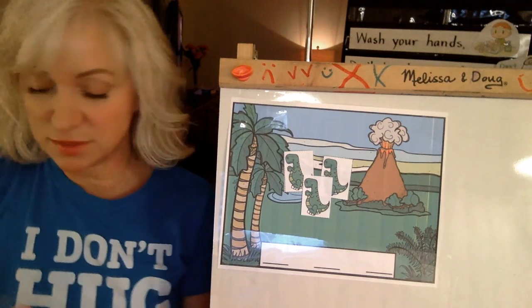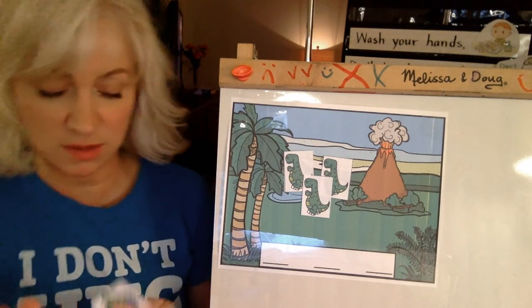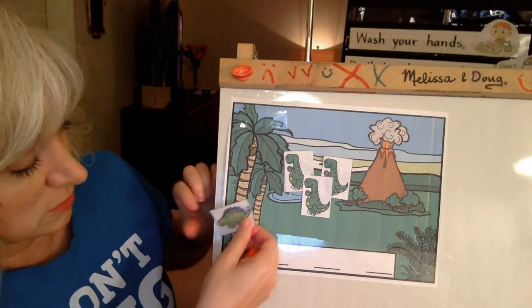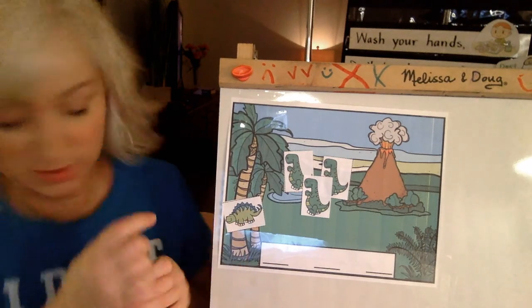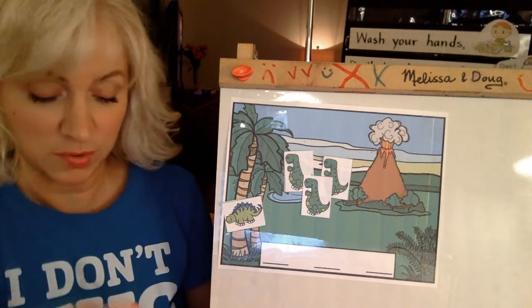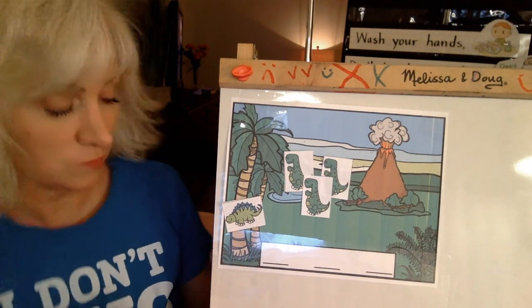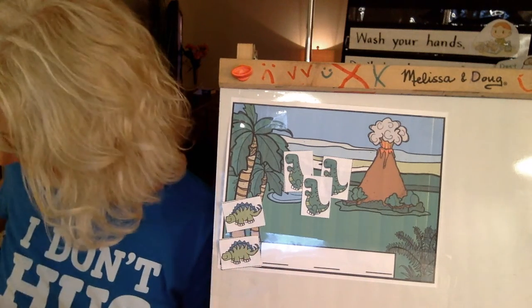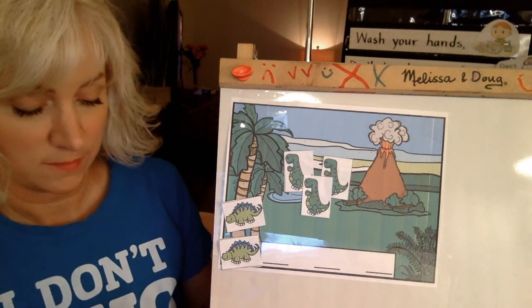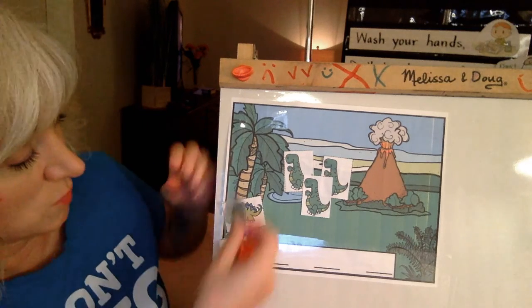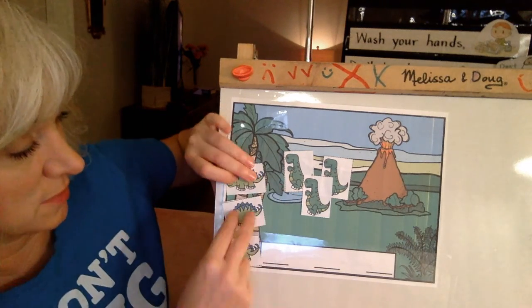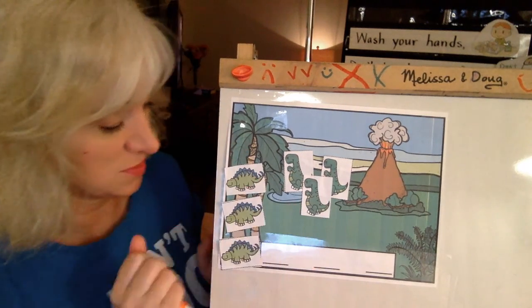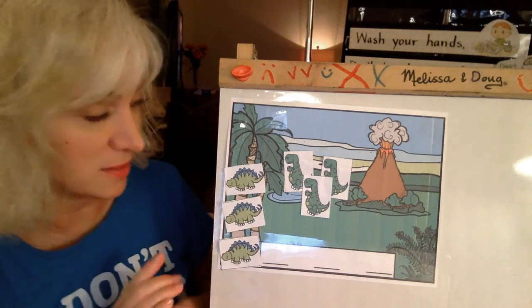And then it said 3 by the tree. So I'm going to get my other guys over here, kind of looking like a different little family of dinosaurs here. And I will put them by the tree. And one more, we'll just go ahead and stick him up here. All right, so I have 3 dinosaurs enjoying themselves by the lake and 3 by the tree.